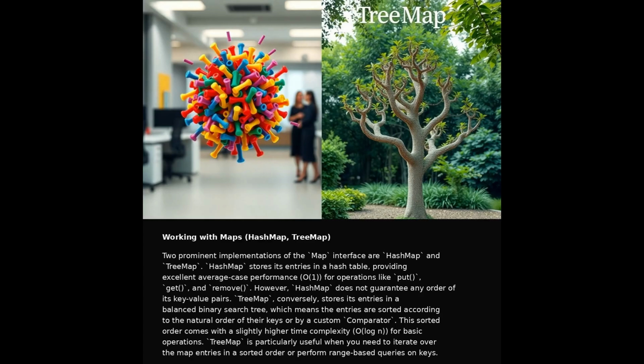Common map methods include put, get, remove, containsKey, containsValue, keySet, and values. The choice between HashMap and TreeMap depends on whether you prioritize speed and unordered storage, HashMap, or sorted storage and ordered iteration, TreeMap.